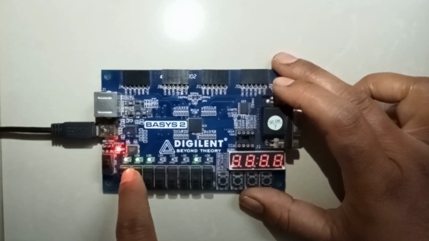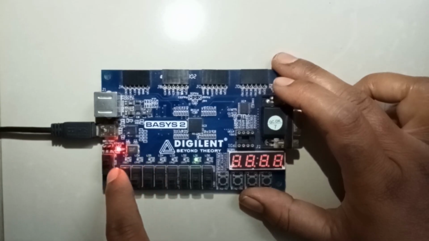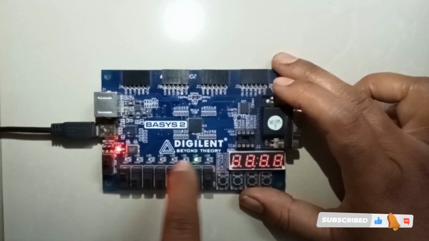Initially all bits are 0. Then simply we are making bits 1, and then again we are making bits 0. Here empty and full, these two signals are empty and full.